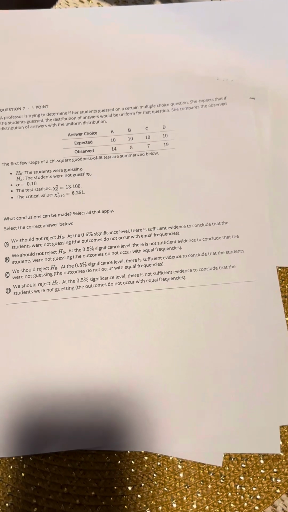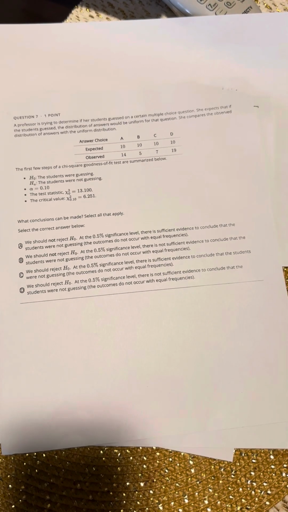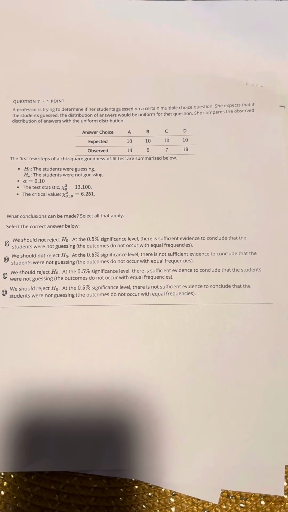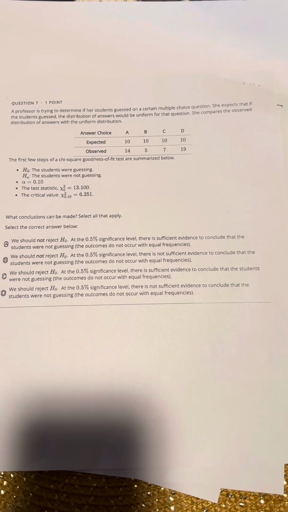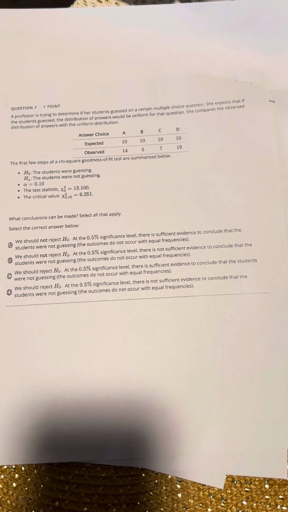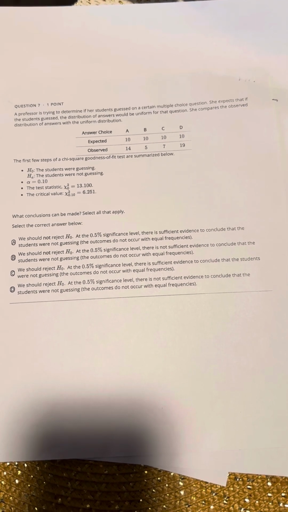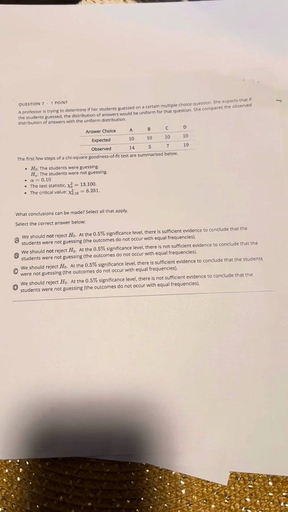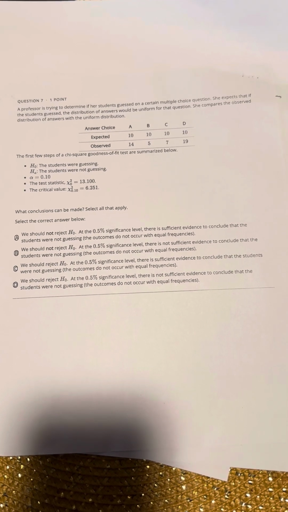And then for the last question, it says a professor is trying to determine if her students guessed on a certain multiple choice question. She expected that if the students guessed, the distribution of answers would be uniform for that question. She compares and observes the distribution of answers with the uniform distribution.